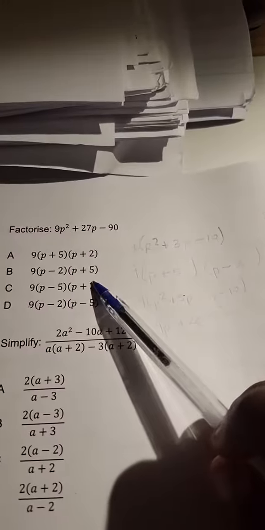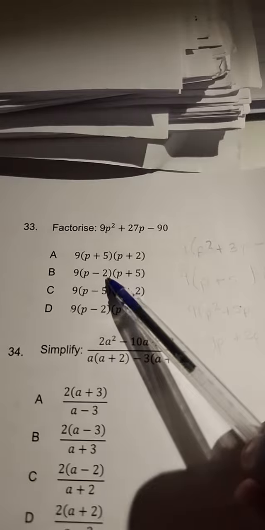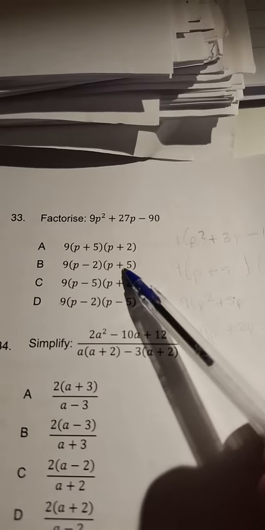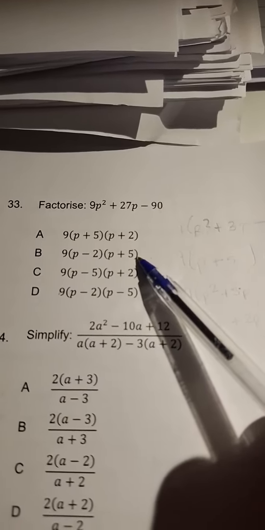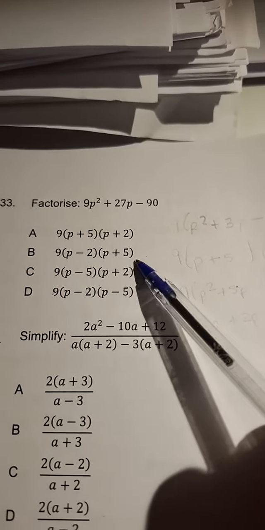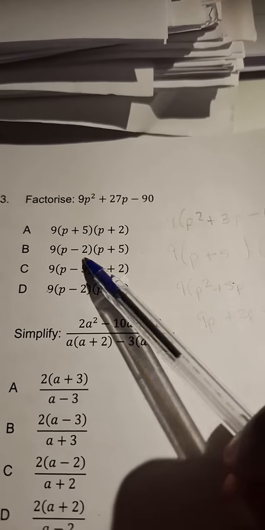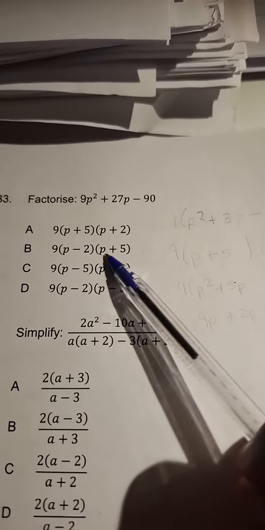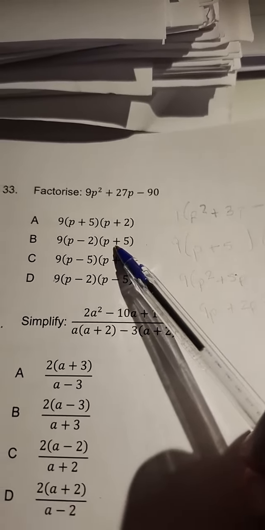You look at this bracket, you can't factorize it any further. So this answer agrees with which one? 9 into P minus 2 into P plus 5. So there it is: 9 into P minus 2 into P plus 5.